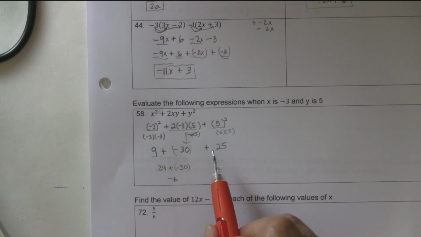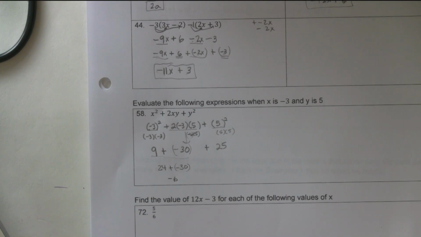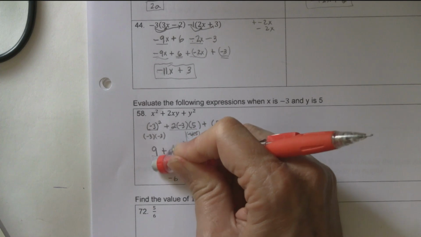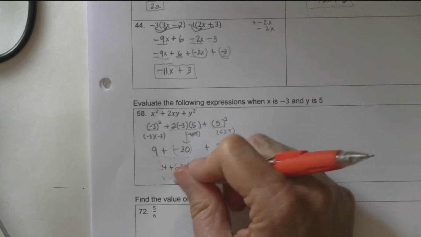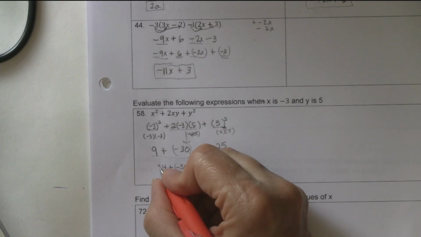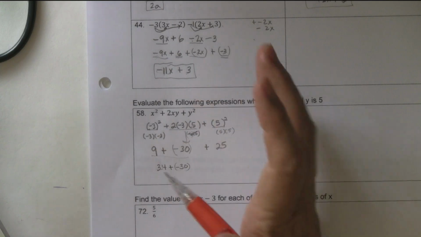And then, did I make a mistake there? 9 plus 25, because I'm not getting the same answer. Do you guys see the mistake I made? Sometimes when you do things a different way, you can find your mistakes. I said this was 24. And you might be saying, why did you say that was 24? And I say, I don't know. It was 34, right? I added 9 and 25, and somehow I got 24.